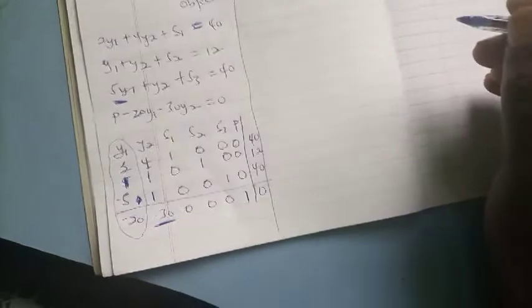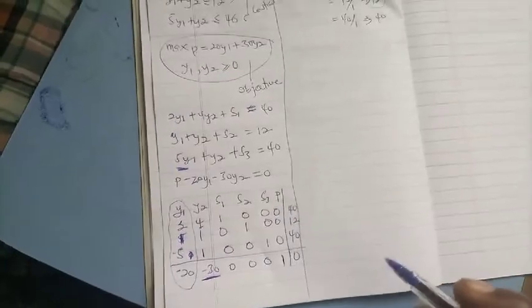So we now look for what? The least value. The least value is actually what? 12. So the least value here is actually 10. And 10 runs through to what? 4 here. So now our 4 here is our pivot element.